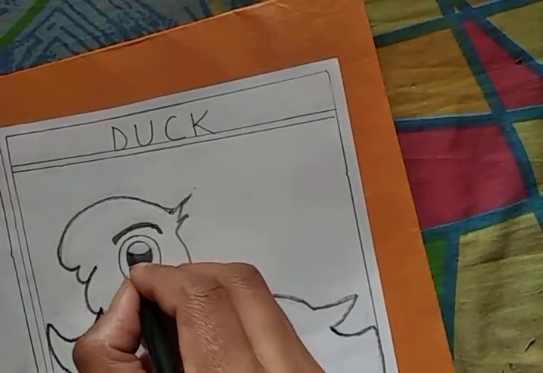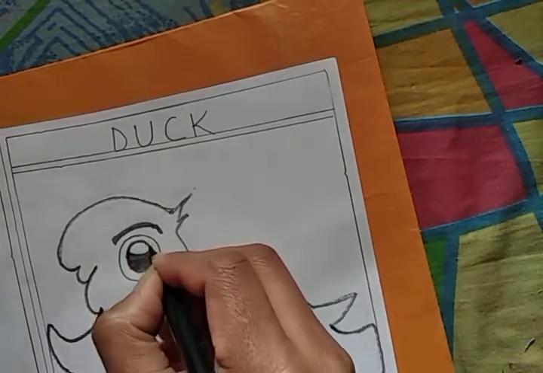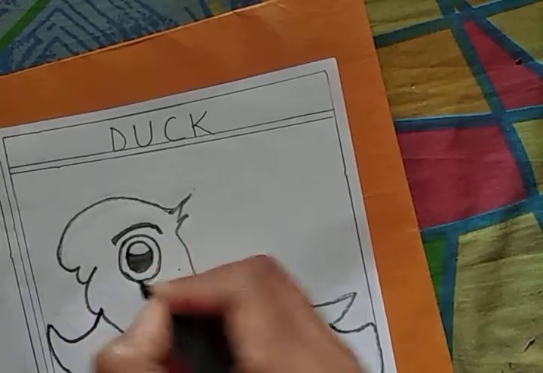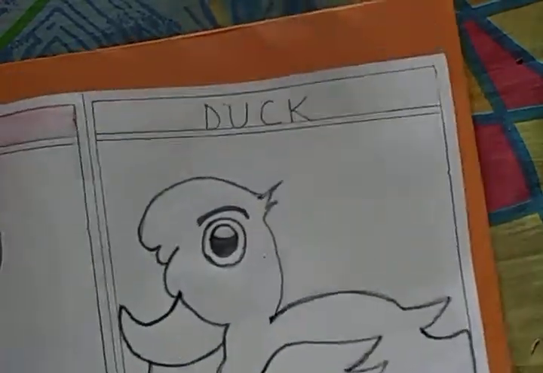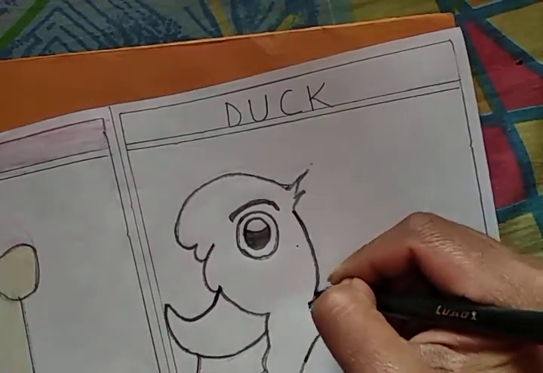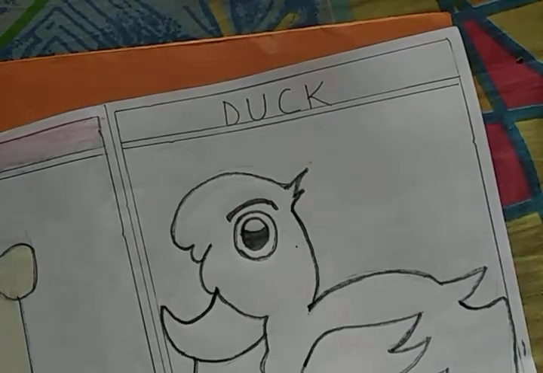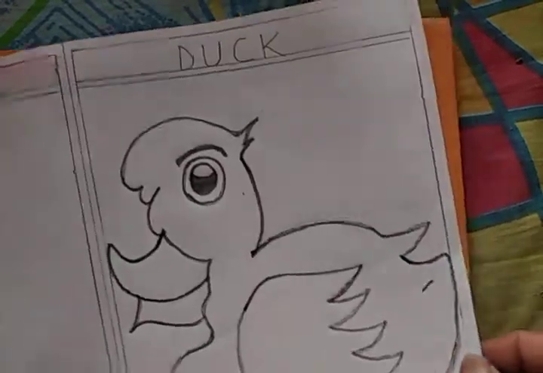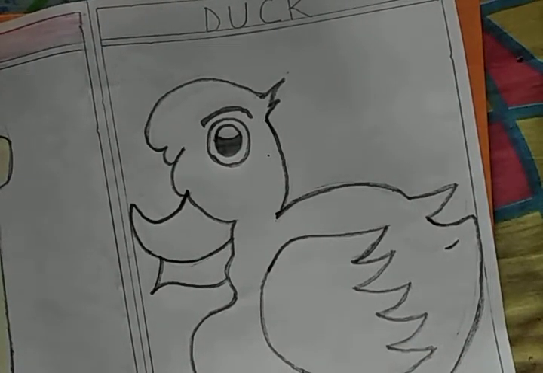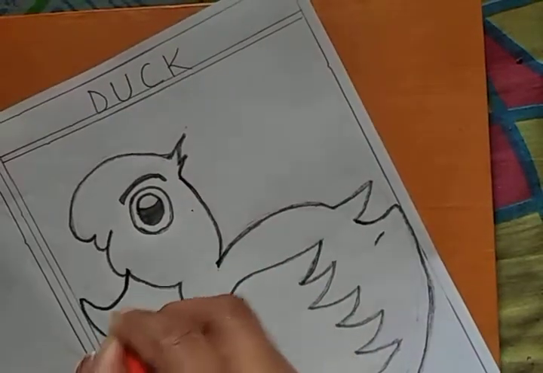Now here it's already black color, so no need to give that much shade. See here, now this is duck. So I'll just give this border once again. Now in the duck we will give the beak.